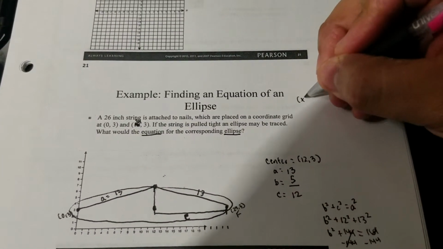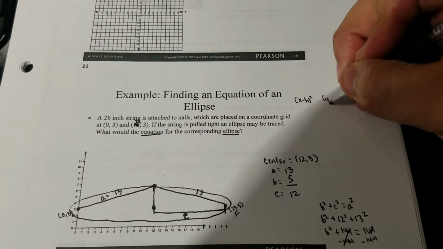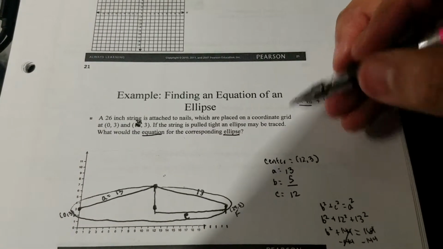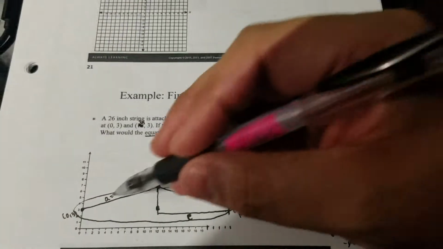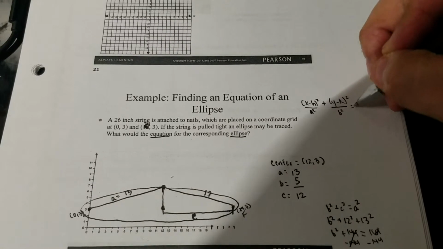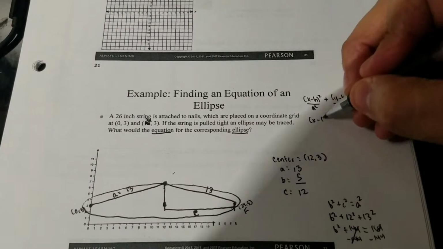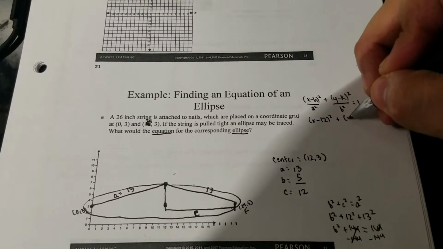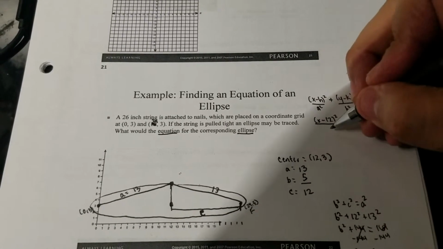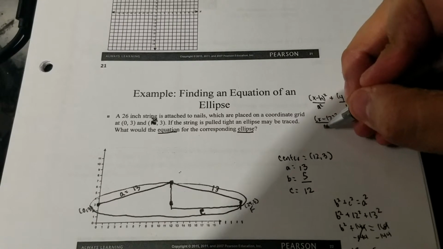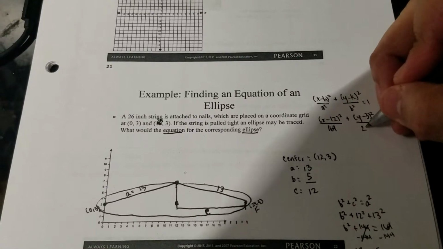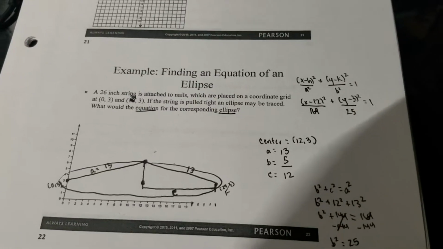So again, this is x minus h squared, y minus k squared, where the x is the major direction, so that's where my a goes, and b goes over here. So it's x minus 12, y minus 3, a is 13 squared, which is 169, and my b value is 5 squared, which is 25. Okay, and so this is my final equation here.